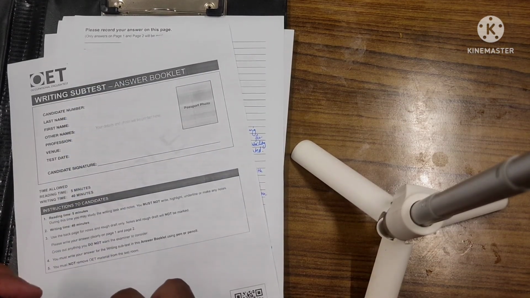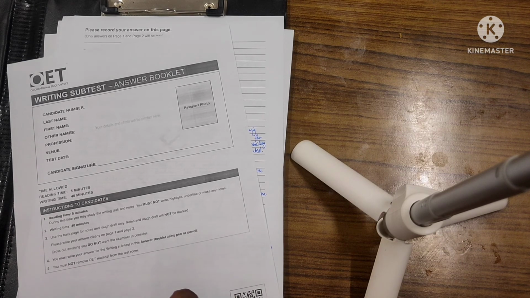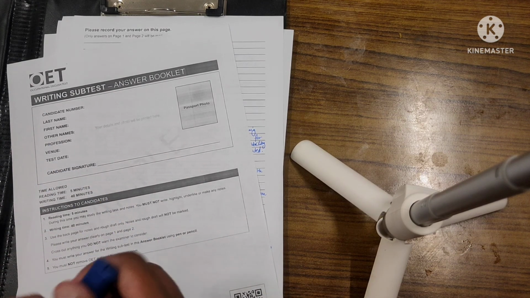So this concludes our first video on the OET writing subtest. In the next video we'll be talking about the types of letters which are usually asked in the test and the templates of those letters.